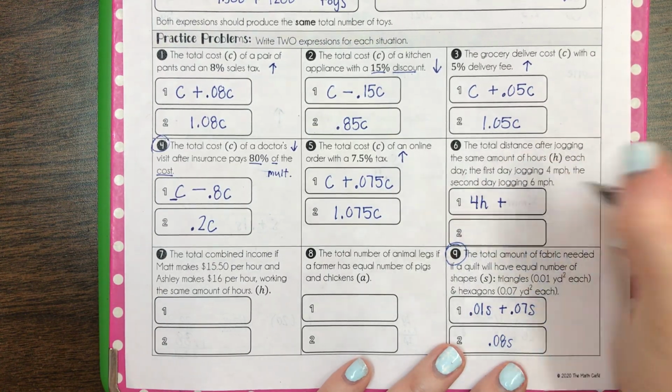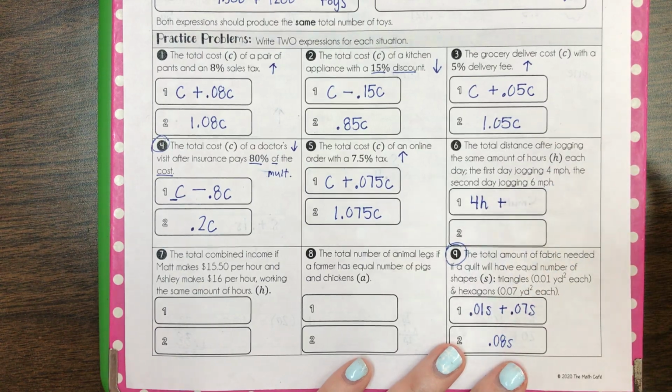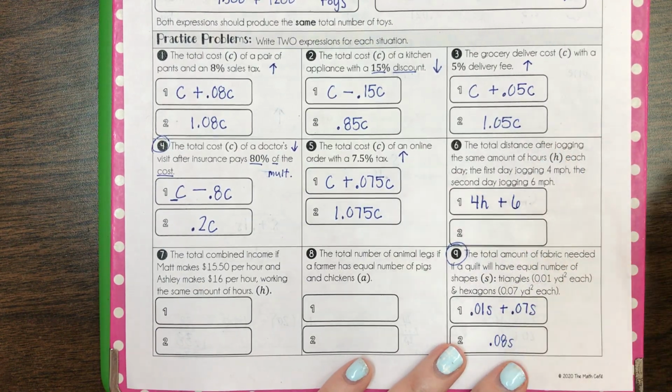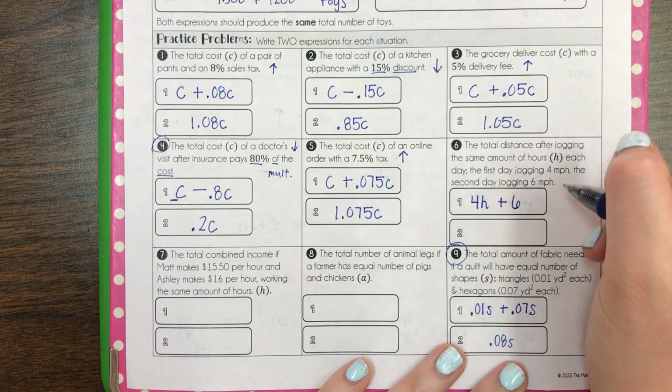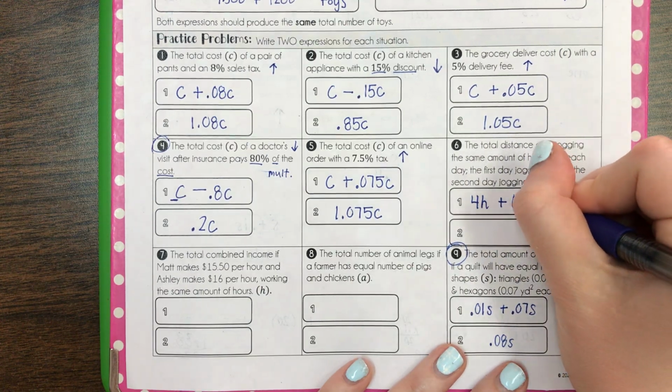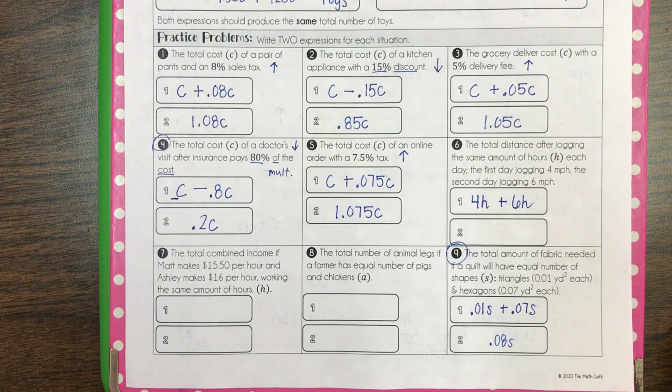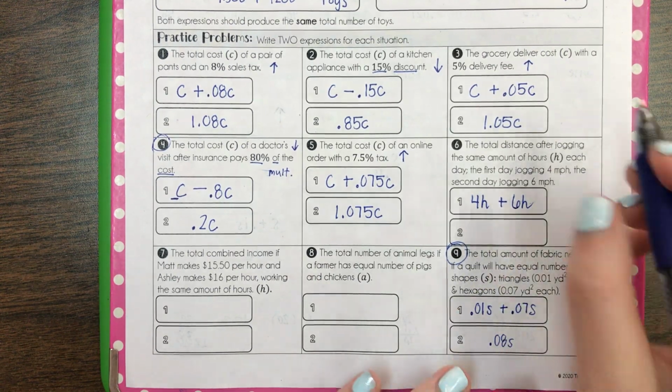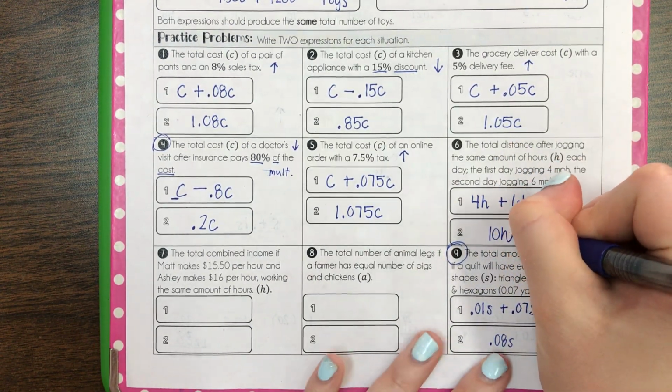And then we're going to add it together because we need the total distance of the second day. So the second day, it was 6 miles per hour. And then once again, it depends on the amount of hours, which we said was going to be the same, so 6H. So 4H plus 6H will give us 10H.